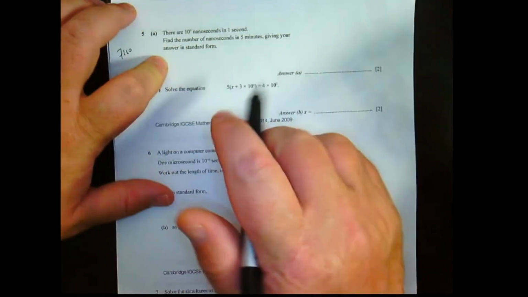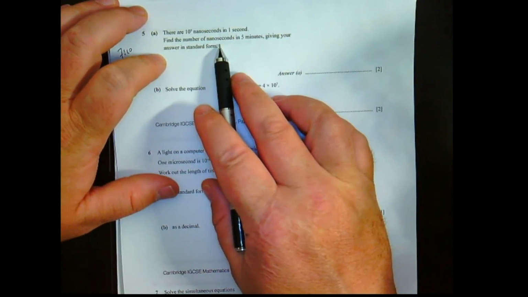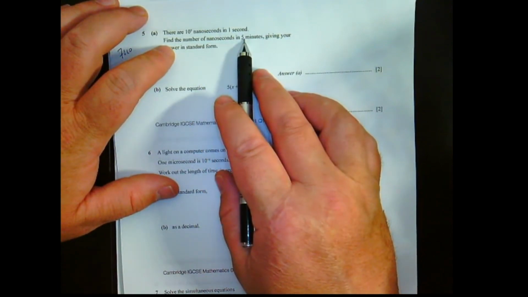So there are 10 to the 9th nanoseconds in 1 second. So a nanosecond is really small. It's a billionth of a second, I guess, right? Find the number of nanoseconds in 5 minutes. Give your answer in standard form.